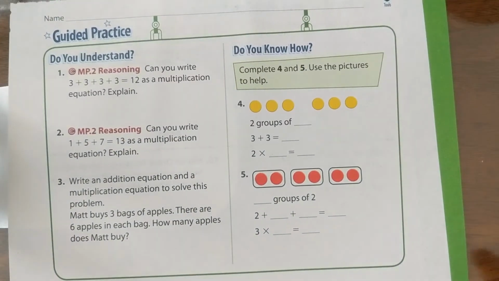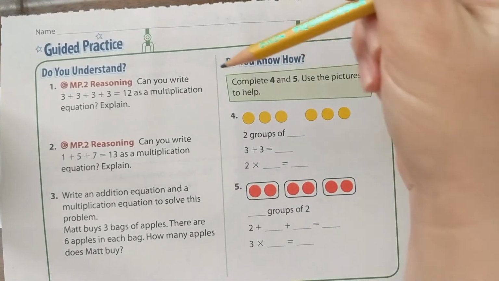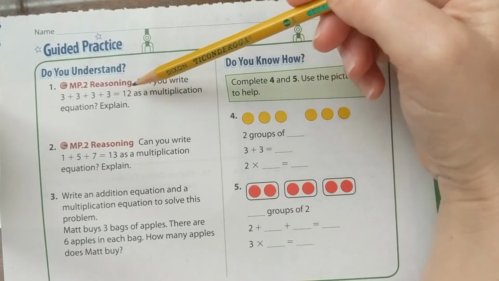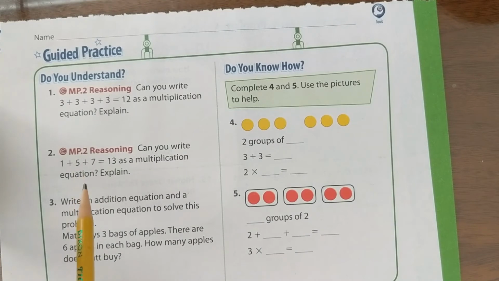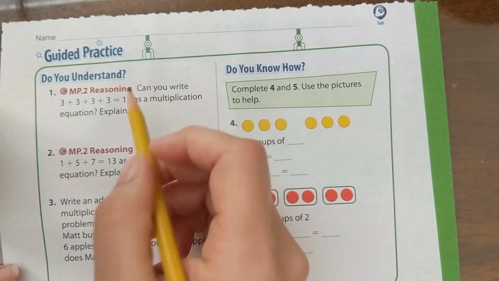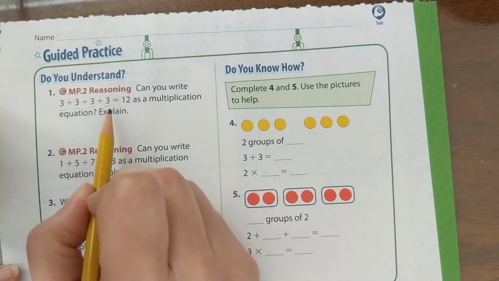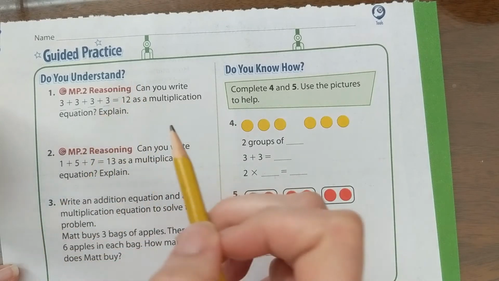Okay, next page. On this one, I'm only going to be doing the odd numbers with you on the video, and then your homework will be to do the even numbers. So let's look and see what we have. Can you write 3 plus 3 plus 3 plus 3 equals 12 as a multiplication problem? Can we do that? Yes, we can do that because each number is the same number. You cannot do it if they are different numbers.